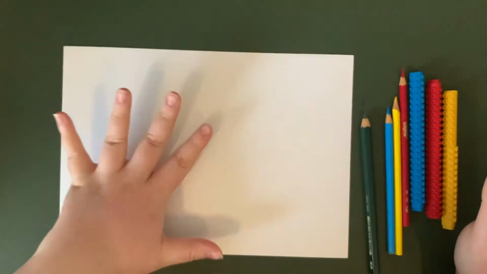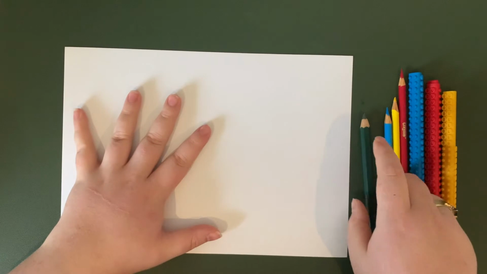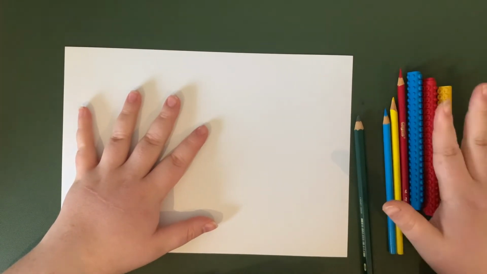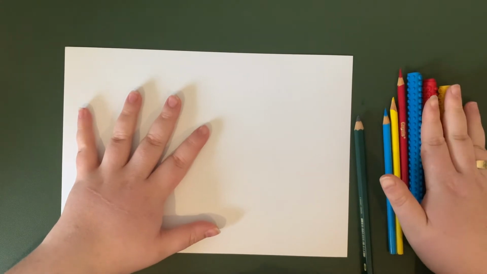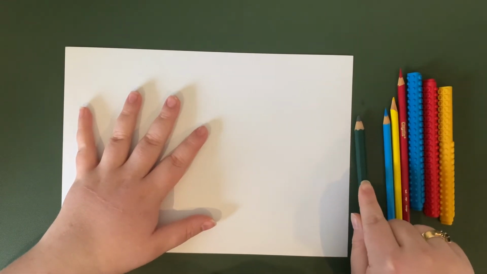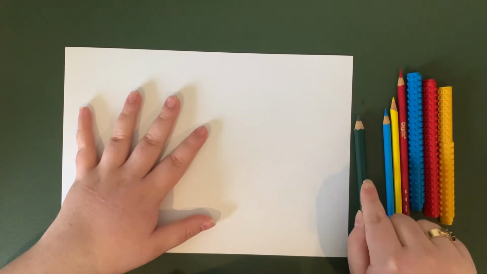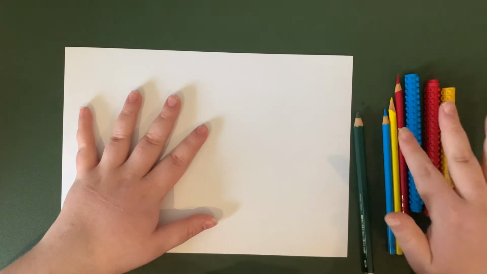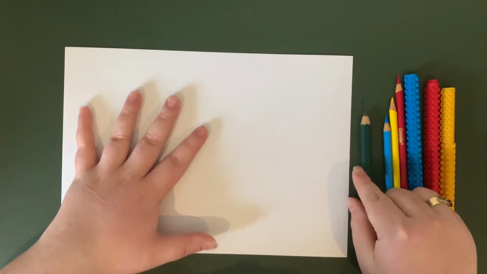No. I'm going to trace my left hand, my other one. If you want to trace with texter, you can do that, but like I said before, it's quite messy. So what I would start by doing is tracing with grey lead, and then you can go over it with texter, or you can start with coloured pencils.